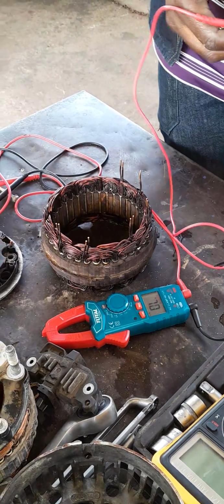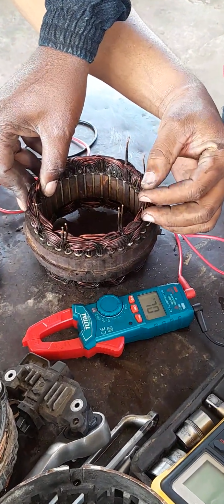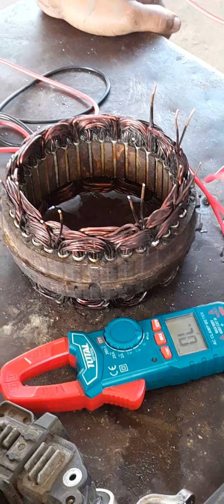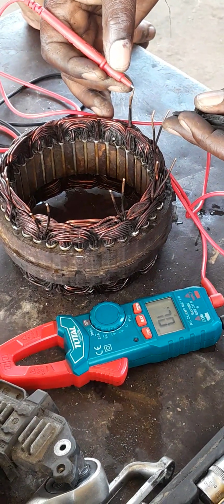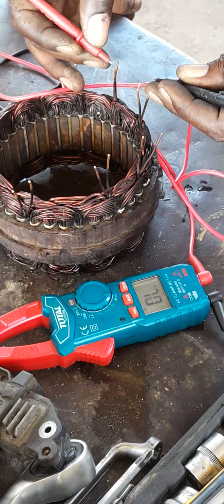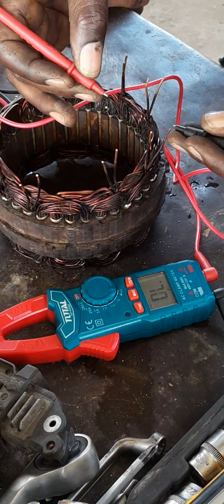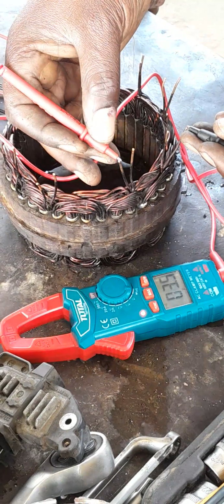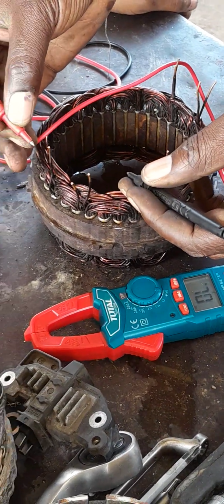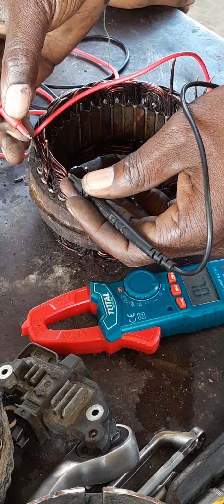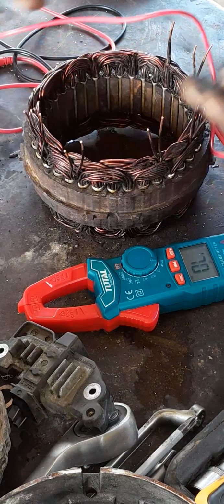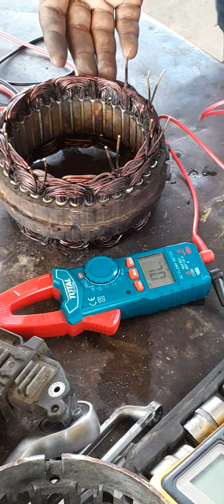Test for continuity. On this one is a delta stator. We've got about 6 windings. So continuity, we've tested this before. We expect these two ends to show continuity. So that is normal. So that's the continuity on a delta stator.